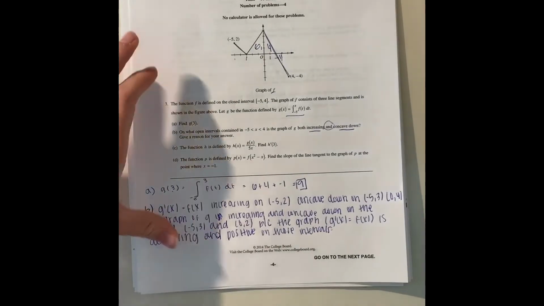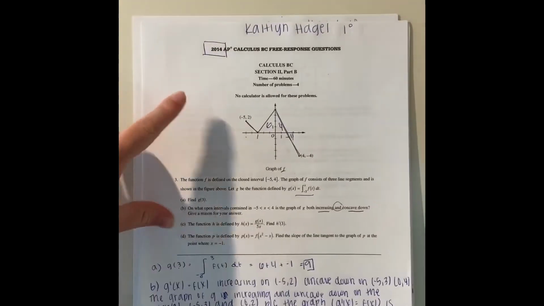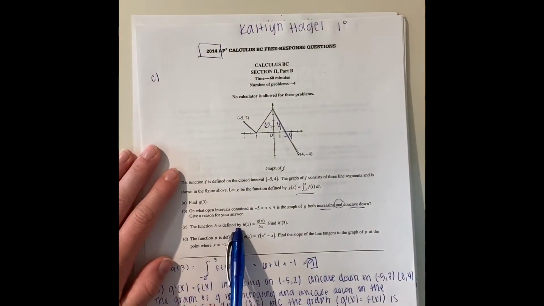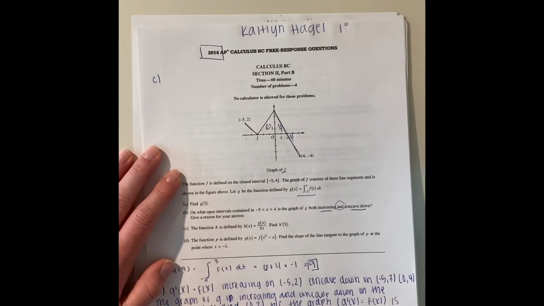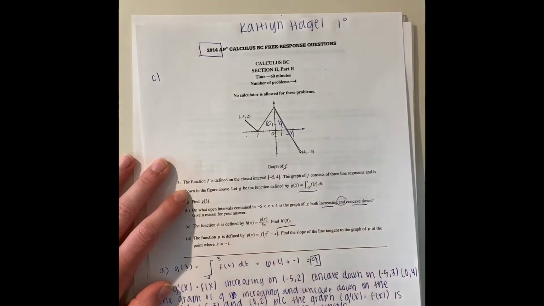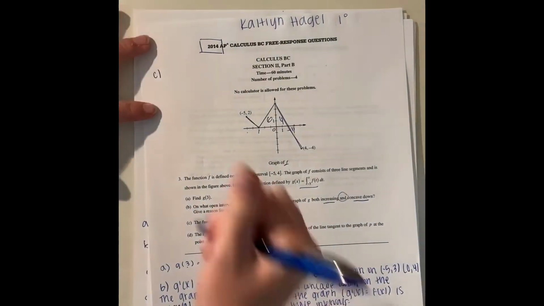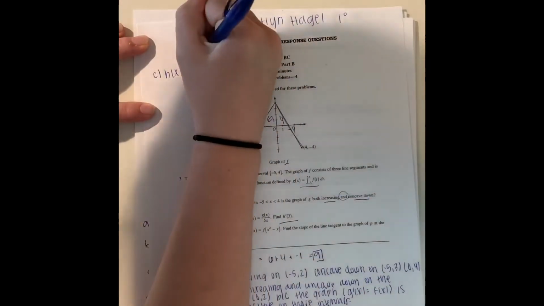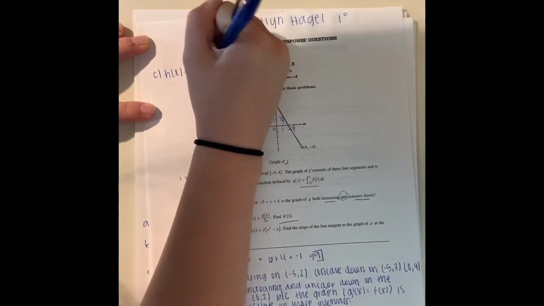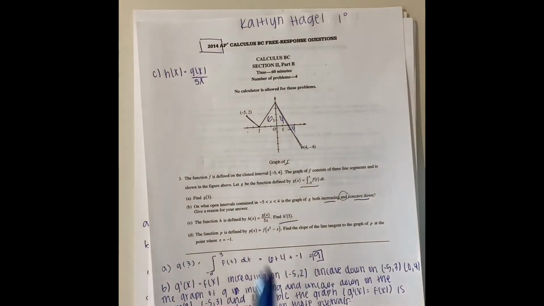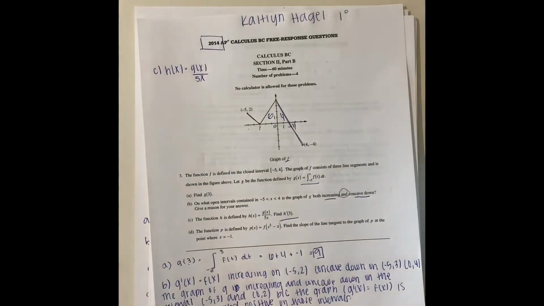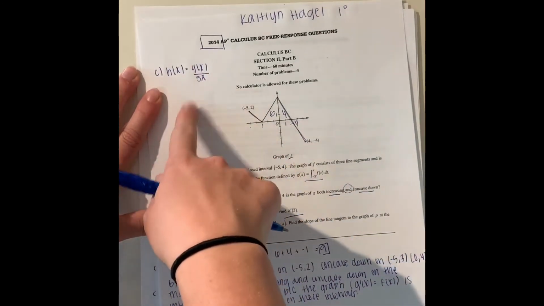Our next question is C, which we'll do up here. C. The function h is defined by h of x equals g of x over 5x, and we are finding h prime of 3. So in order to do that, we're going to go h of x equals g of x over 5x. And then in order to break this apart, we're going to use the quotient rule. I'll just break that apart really quick using the quotient rule. It's going to be low d high minus high d low.